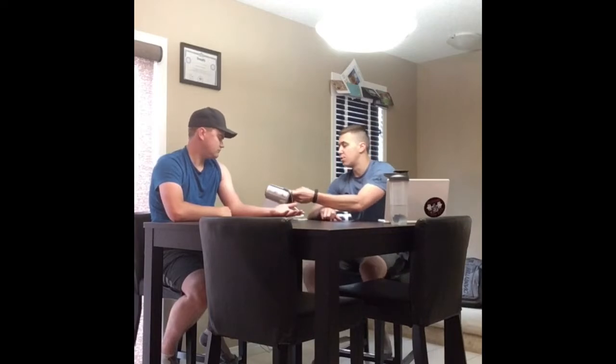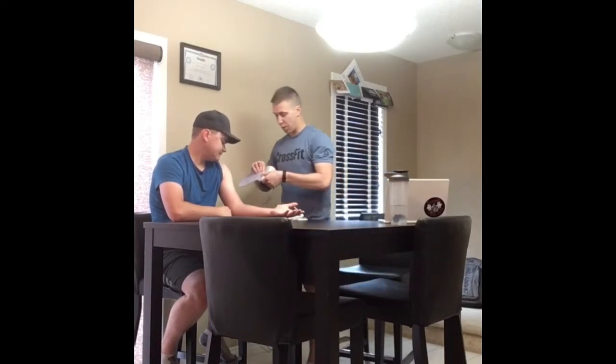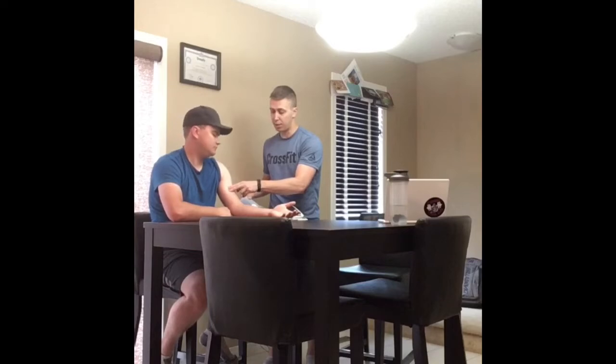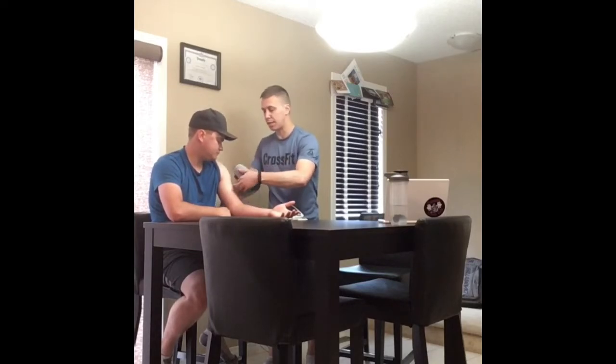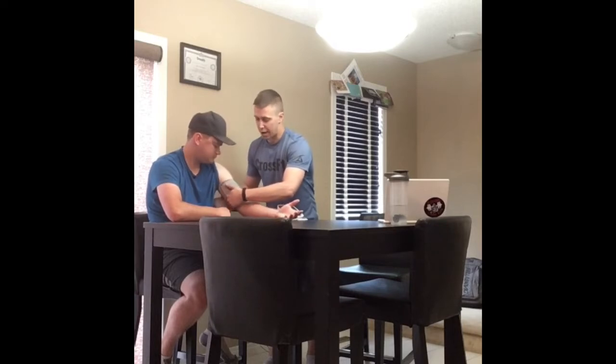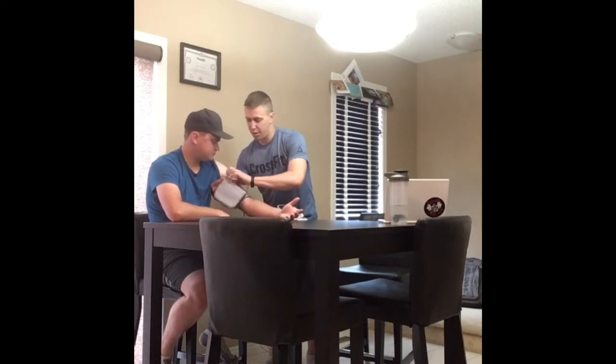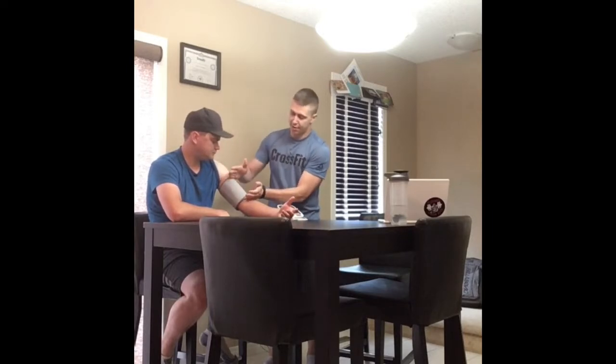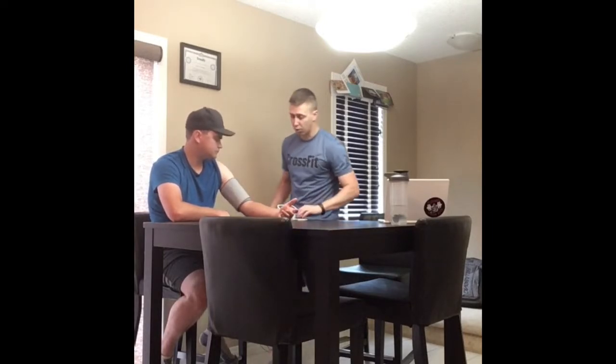Okay, awesome. So what we're going to do is we're going to wrap the blood pressure cuff around the brachial artery. So I'm just going to palpate with my left hand, the index and middle finger. I'm going to try to locate the brachial artery. Yeah, I can feel a pulse there. So we're going to wrap the cuff around the arm, making sure that it's snug and that it has an equal wrap around all sides.